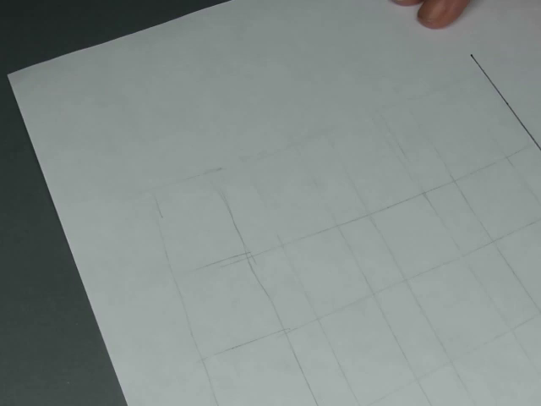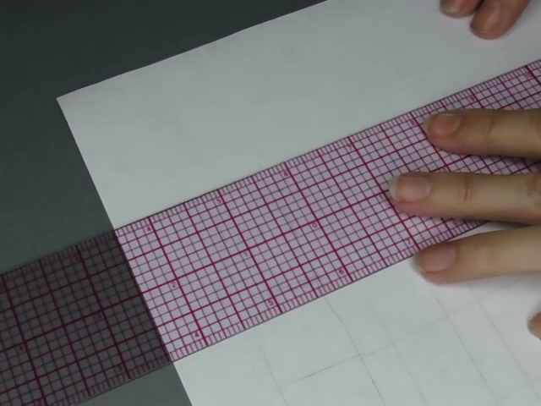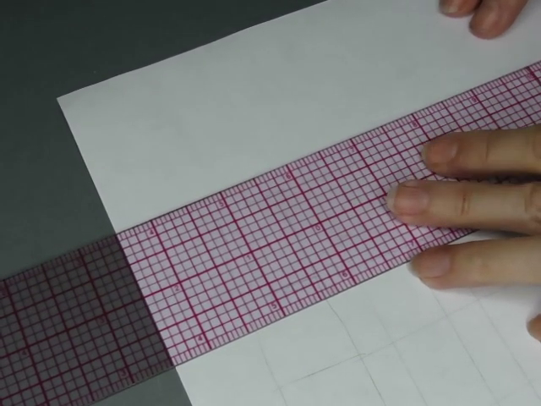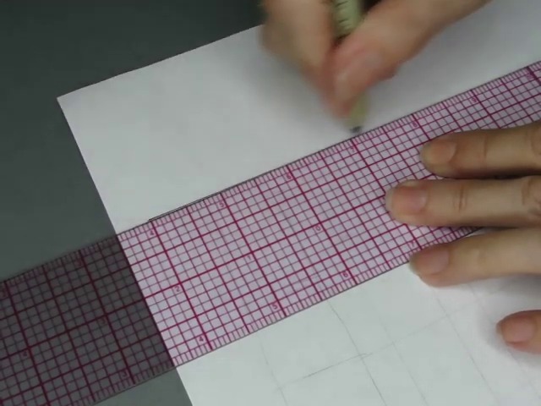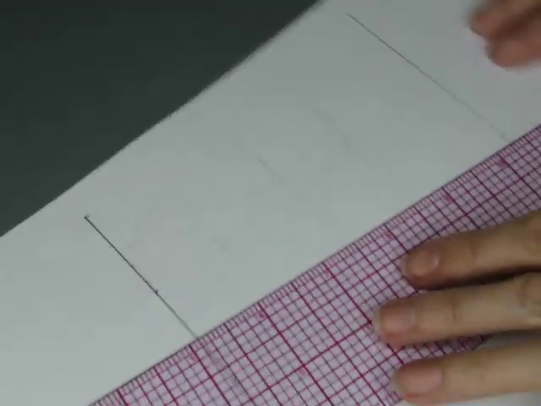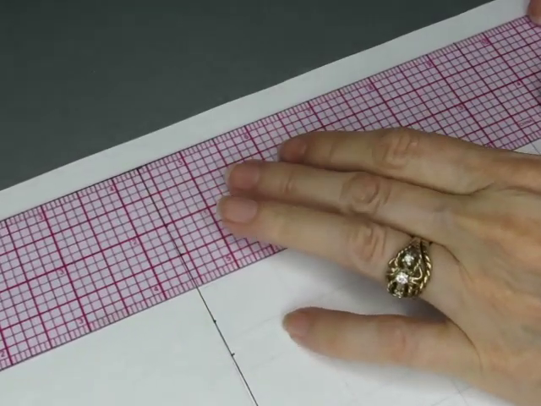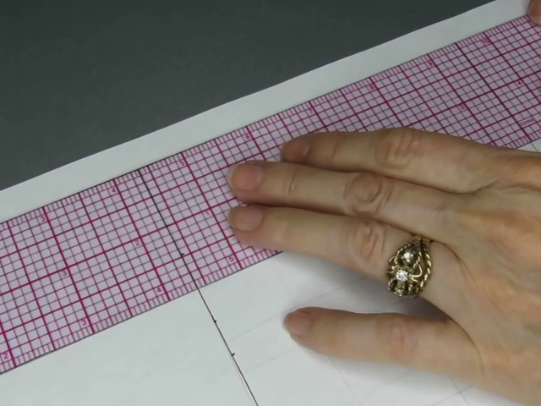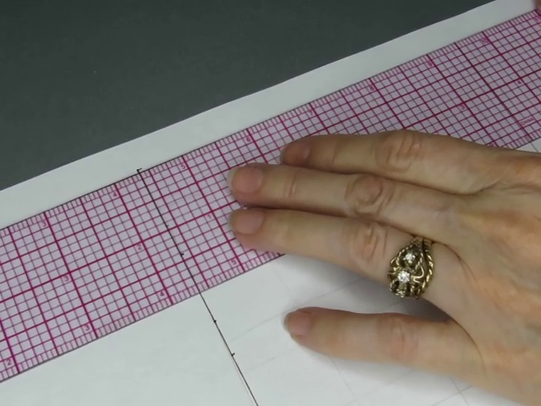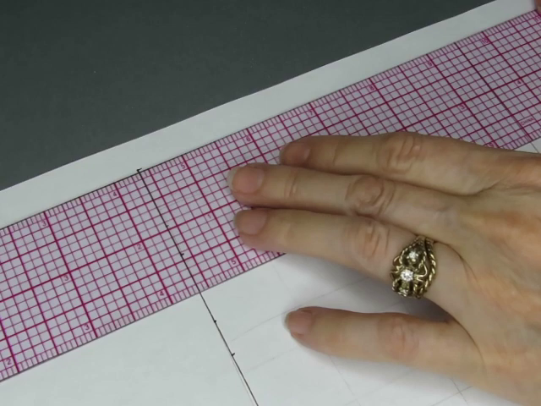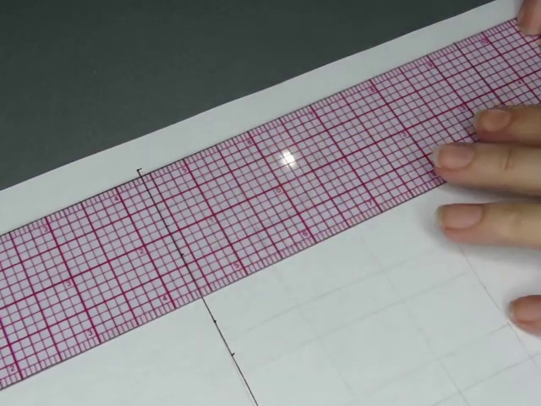Going to 10, from 10 to 4. So here I need to go from 10 to 4. And then this should be relatively square. Sort of. Why not?